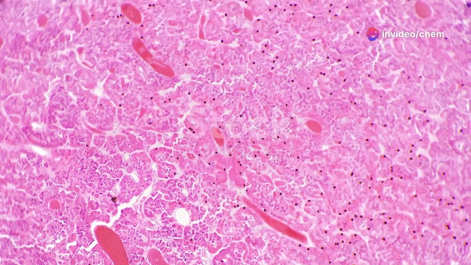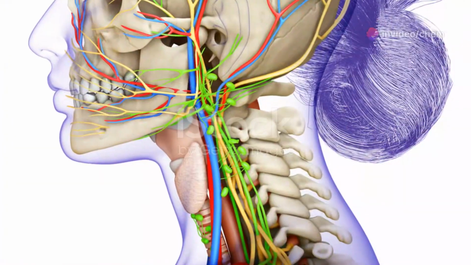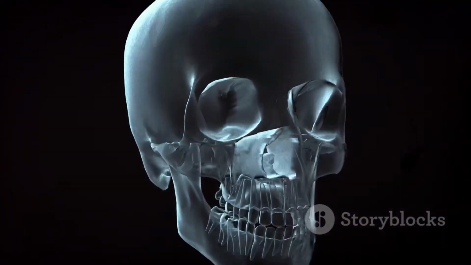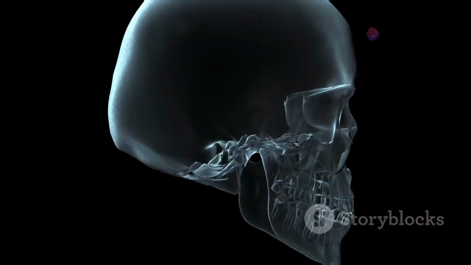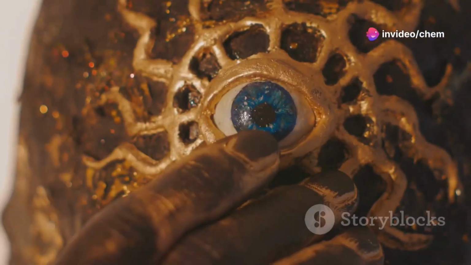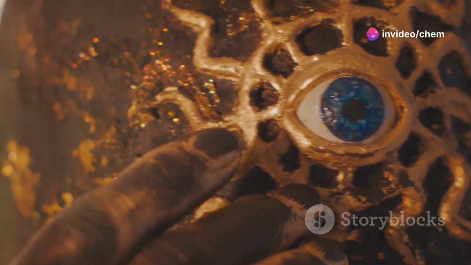The anatomy of the pituitary gland. The pituitary gland is housed in a bony structure called the sella turcica, which is part of the sphenoid bone at the base of the skull. It is connected to the hypothalamus by the infundibulum, a thin stalk that allows communication between the two structures.